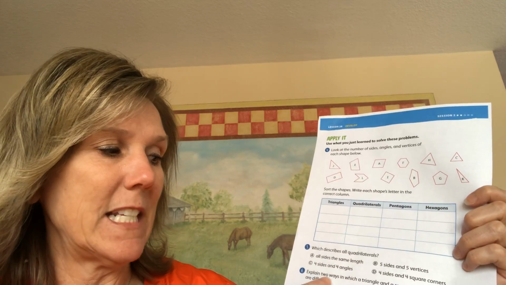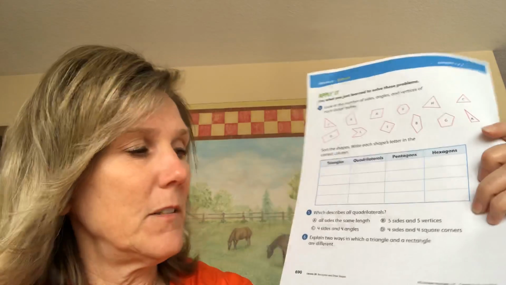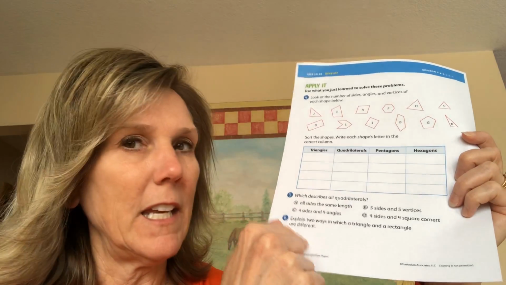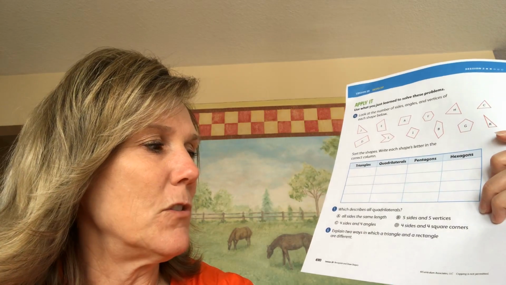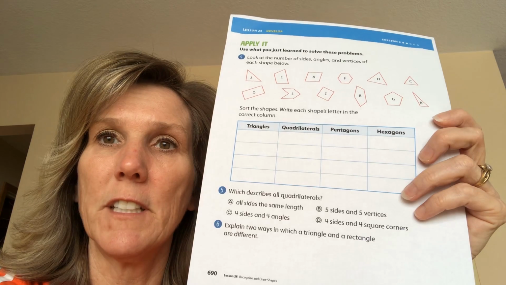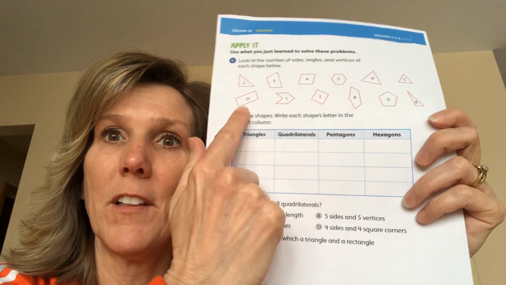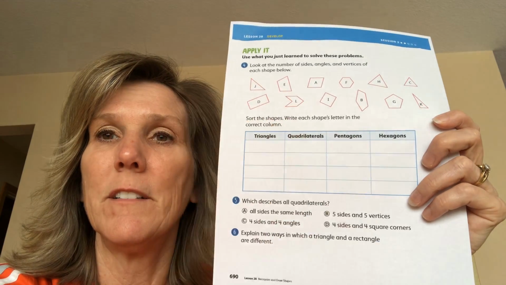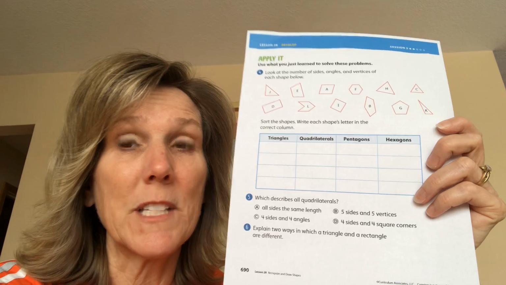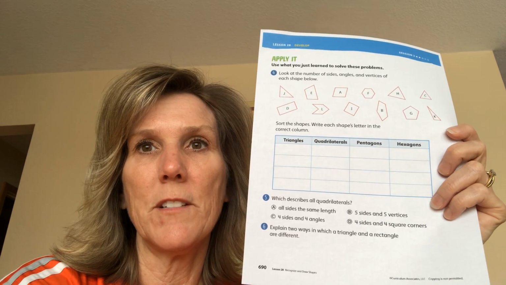And number 6, explain 2 ways in which a triangle and a rectangle are different. Now it says 2 ways. They didn't leave you any lines to write on, so you're gonna have to write in this empty space. You can put a number 1 and a number 2 and tell me 2 ways that a triangle and a rectangle are different. Just a little hint. Think about all the things that we've talked about, sides, angles, vertices, those kinds of things. And then that should help you come up with your 2 ways they're different.